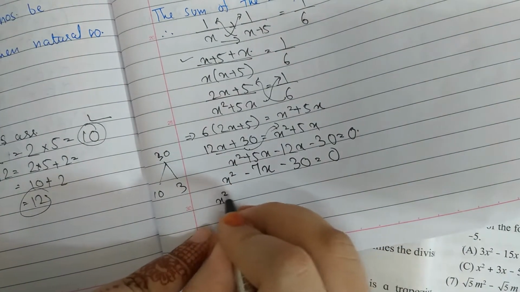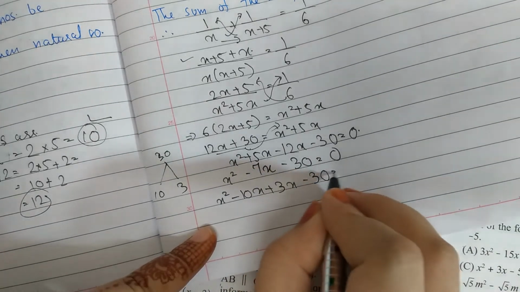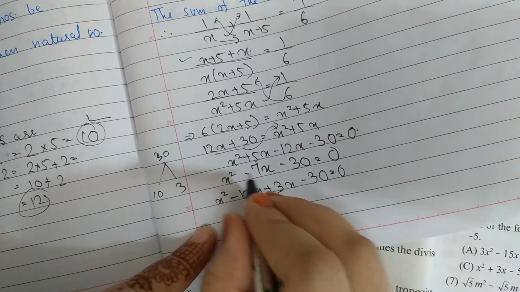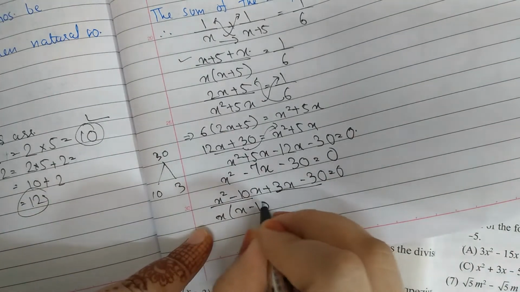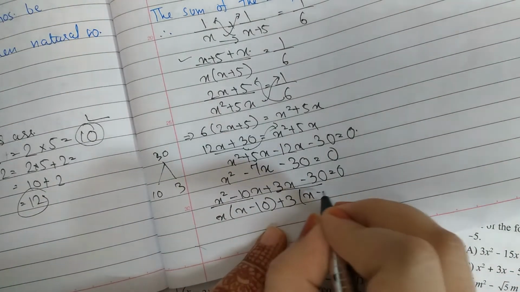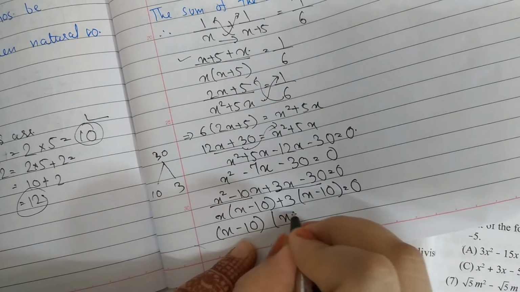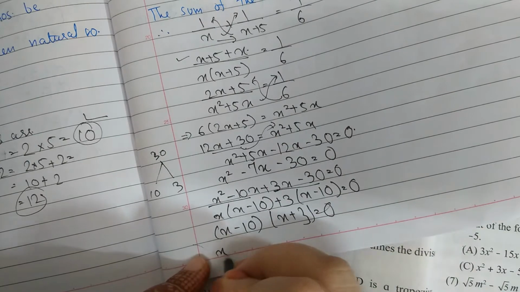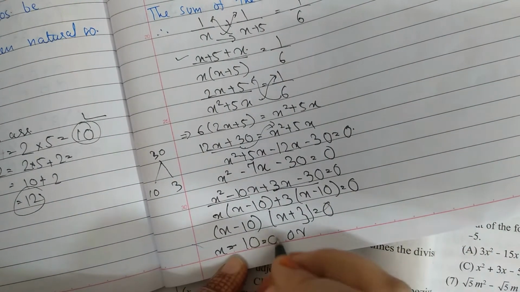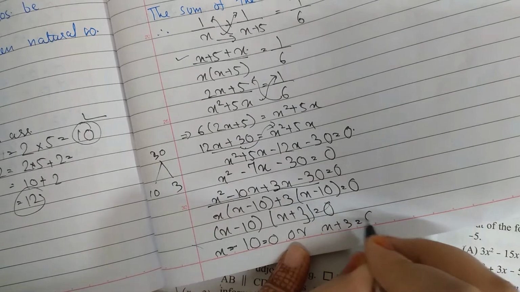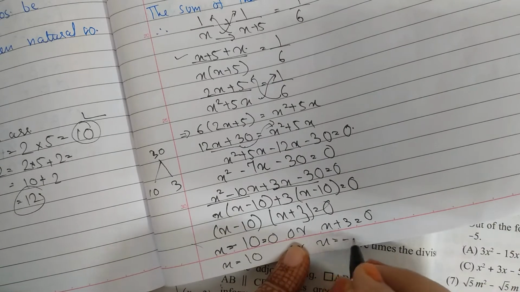Now here we will write x square minus 10x plus 3x minus 30 is equal to 0. Now minus 10 plus 3 will be minus 7. Let's take common from these two terms. x times x minus 10 plus 3 times x minus 10 is equal to 0. Common bracket one time, x plus 3 is equal to 0. So x minus 10 is equal to 0, or x plus 3 is equal to 0. Now from here we will get x equals 10 or x is equal to minus 3.